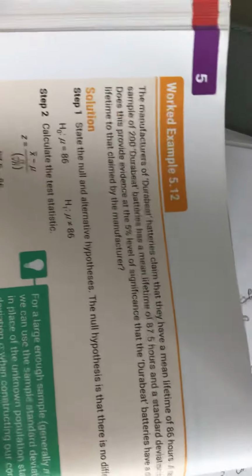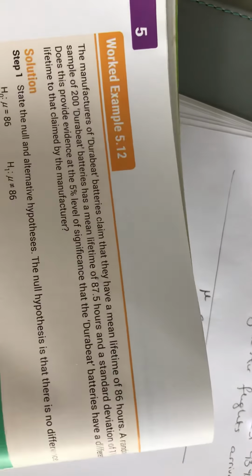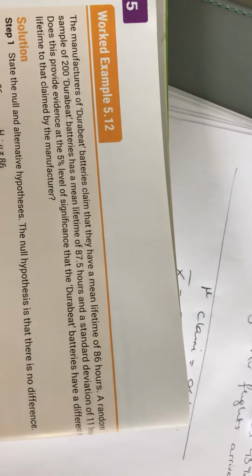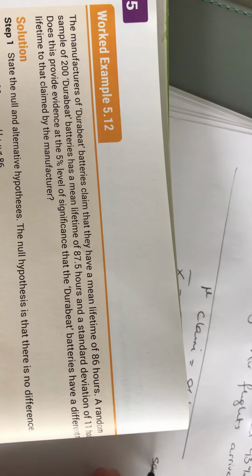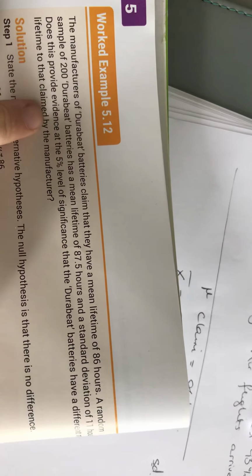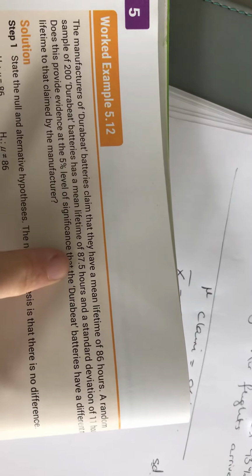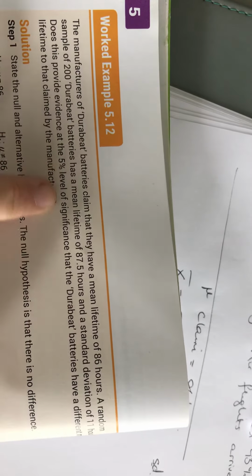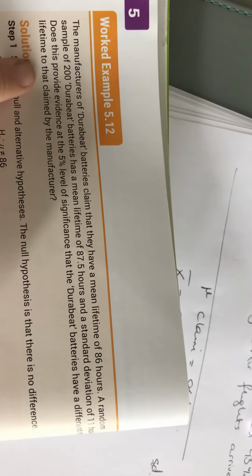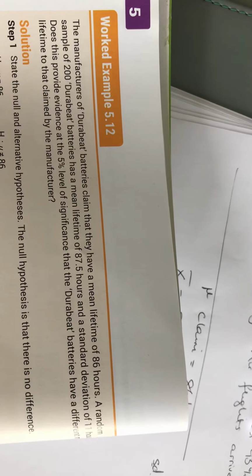And then the rest of the question is, they give me the standard deviation of 11. And does this provide evidence at a 5% level of significance, I'll come back to this in a second, that the batteries have a different lifetime to the claim of the manufacturer.